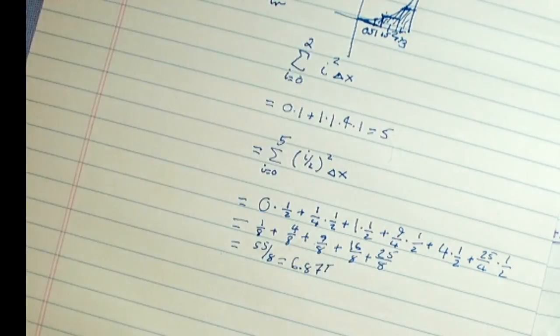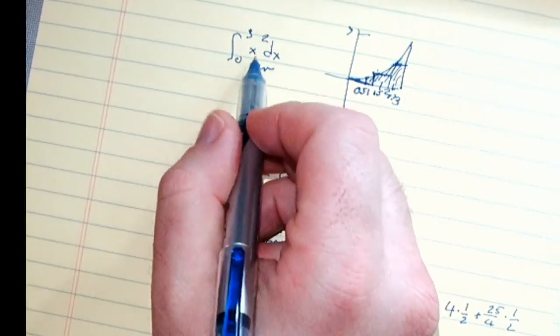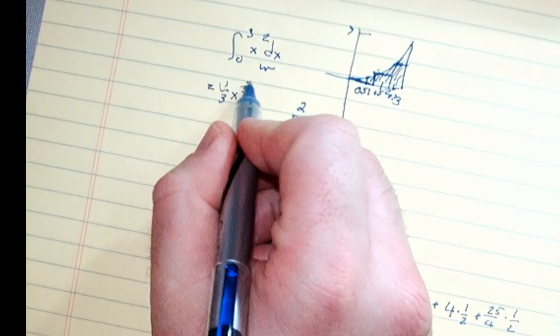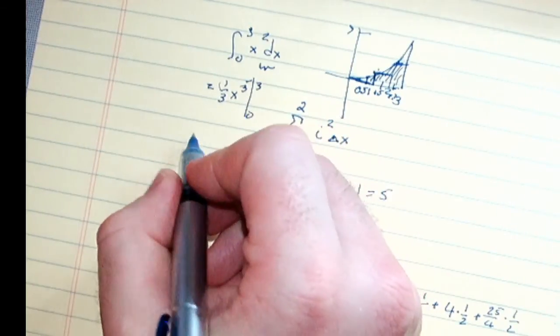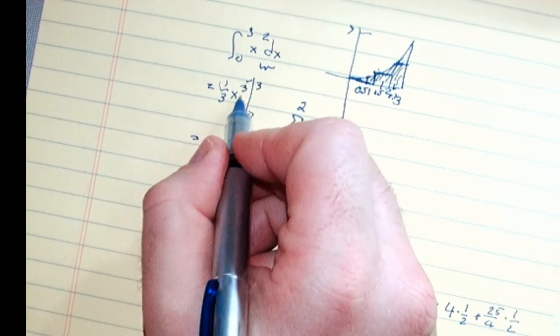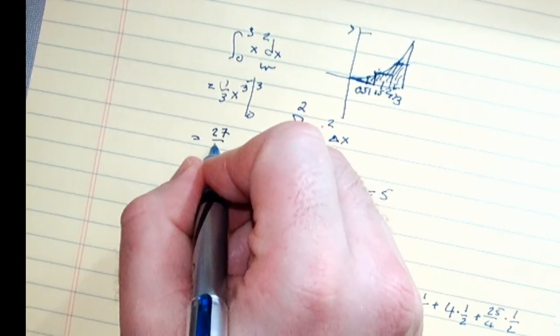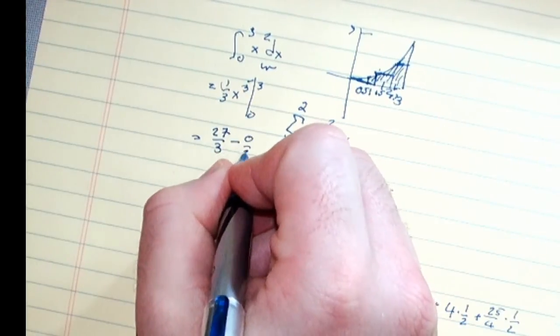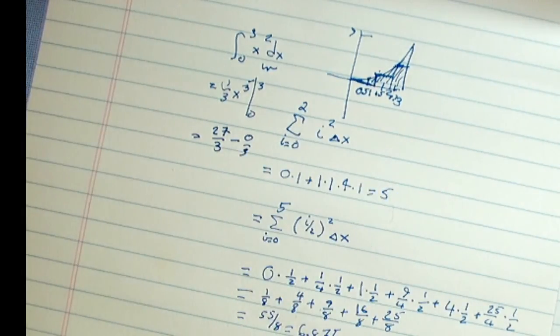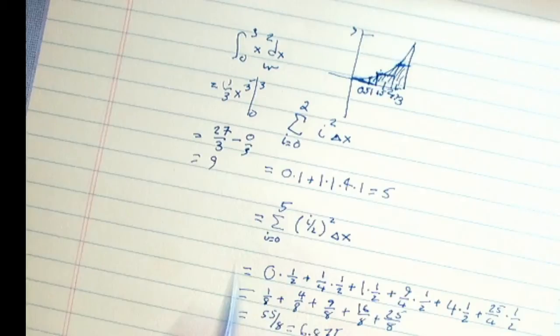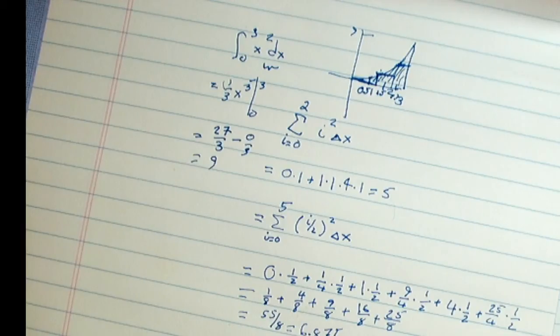Now, what's the integral actually going to be? Well, remember, an integral is just an antiderivative, so that's going to be 1/3 x cubed, evaluated from 0 to 3. So the correct answer is going to be 3 cubed, which is 27 thirds, minus 0 thirds, or 27 thirds. 27 thirds is 9. So the correct answer to this problem is 9. And we're creeping up on it. We've gone from 5 to almost 7.